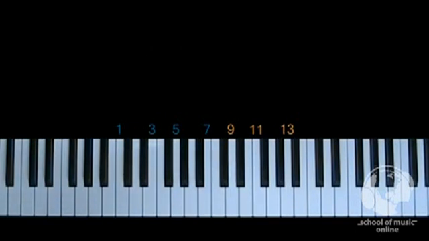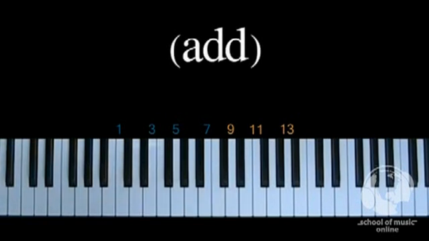Okay, so let's take a look at another 2 expressions that you can use in your chord symbols to change them. The first one is add. You can put this after a chord and then specify which note you want to add in.